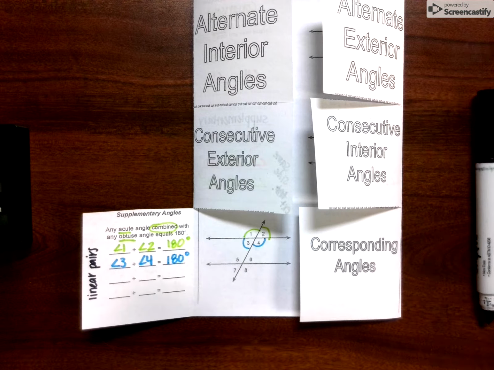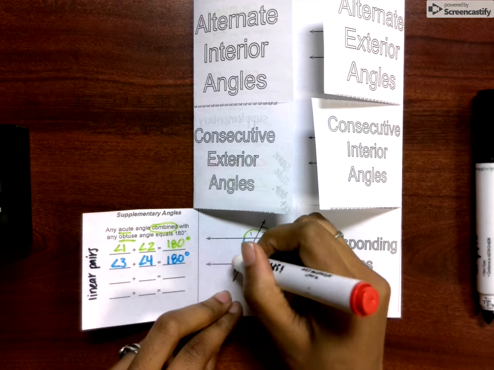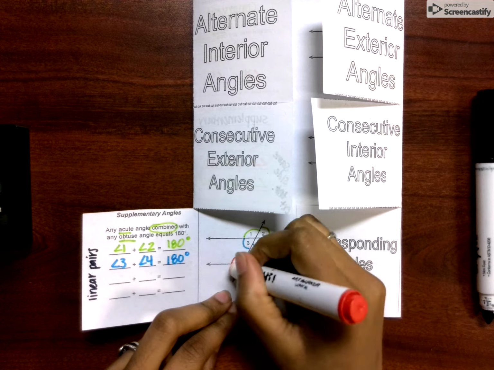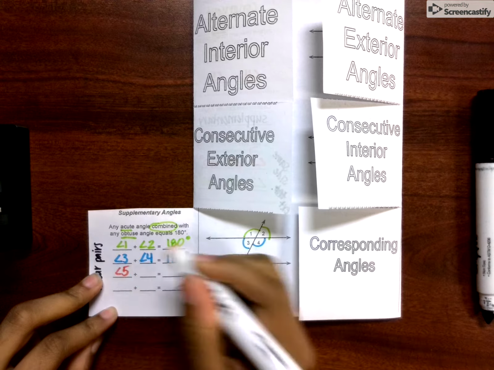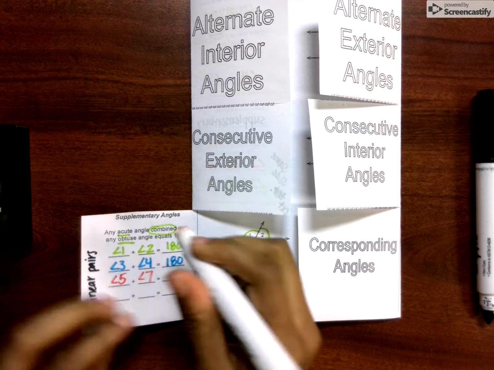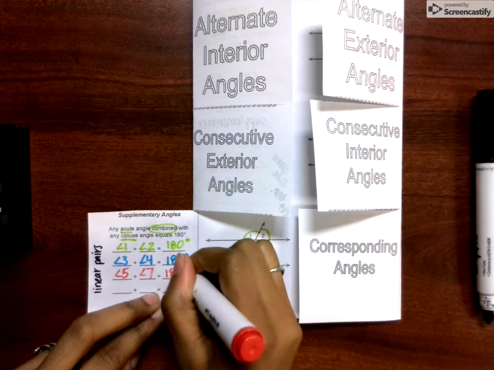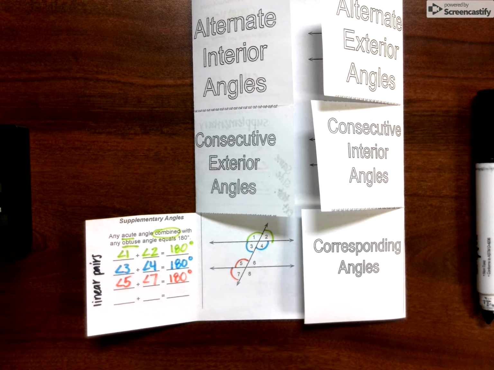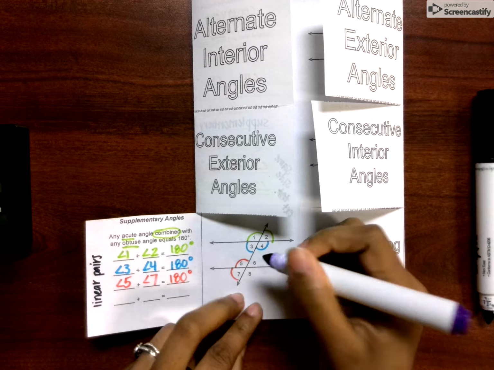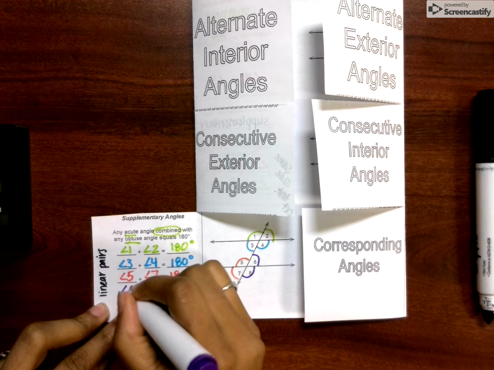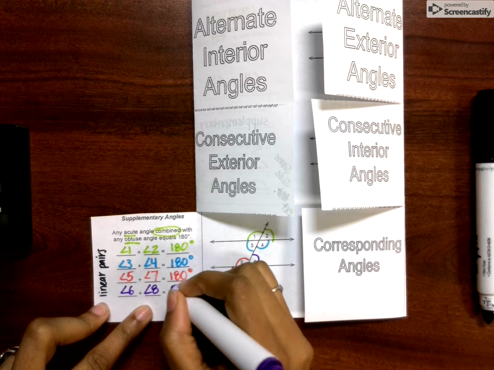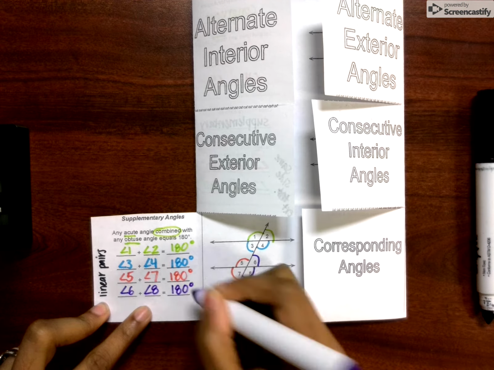You could do 5 and 7, because notice they're right next to each other. They create a line. Angle 5 and angle 7 will add up to equal 180 degrees. You could even do 6 and 8. These are all considered linear pairs.